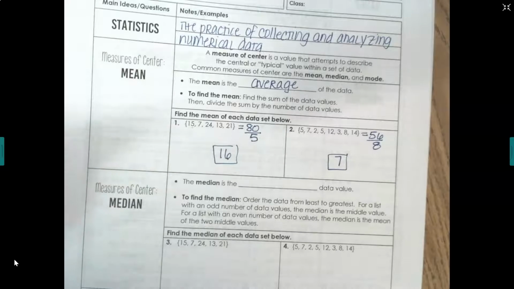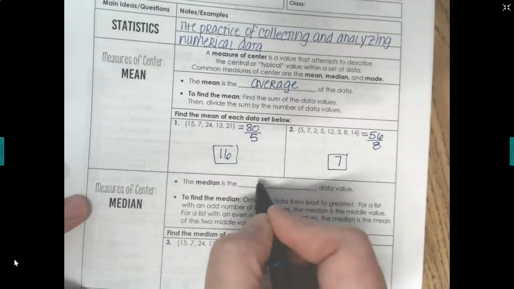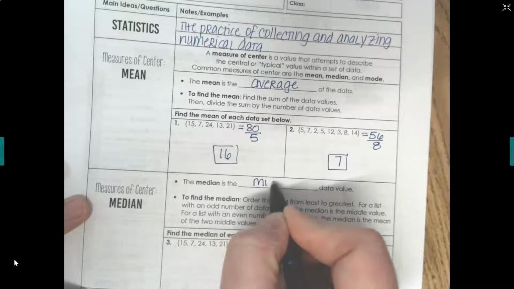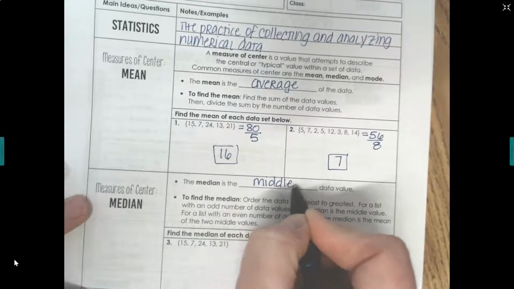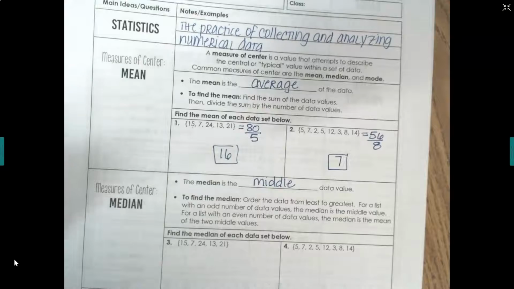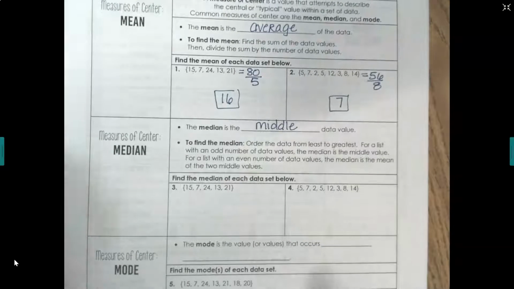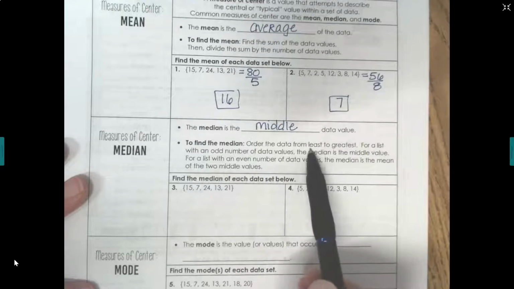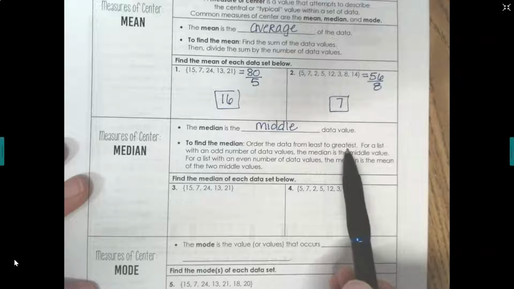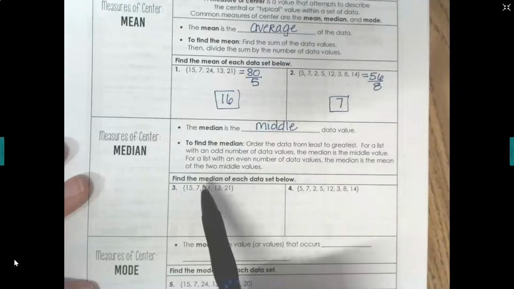But sometimes that's not the best description of the typical center of the data. We have another measure of center called the median, and the median is the actual middle value. When you want to find the median, you need to put your data in order from the least to the greatest. It has to be in order or this isn't going to work.